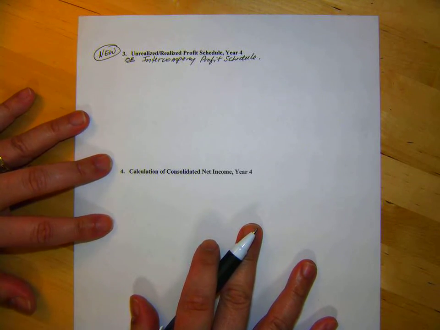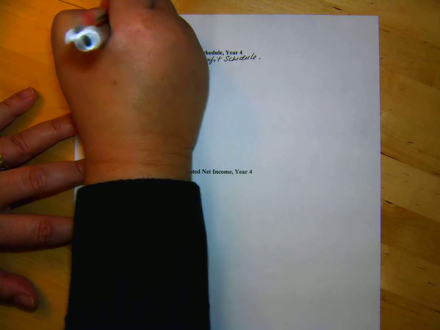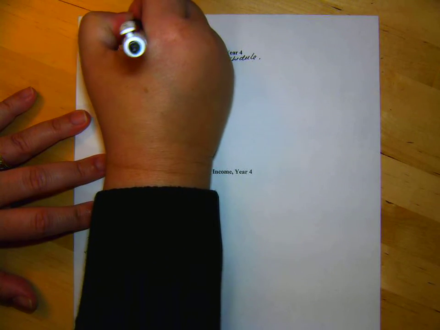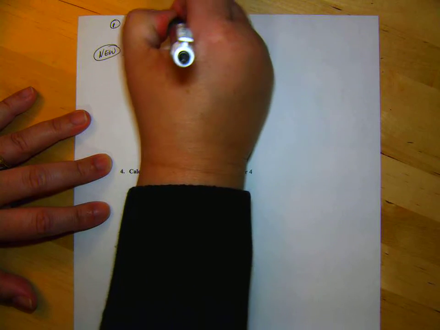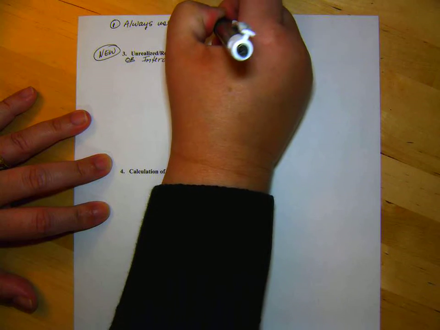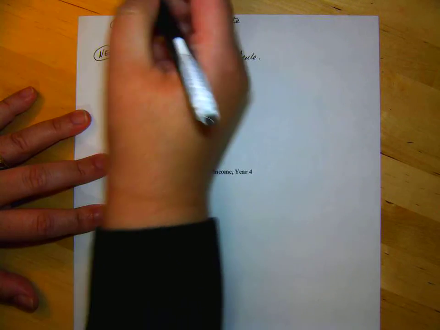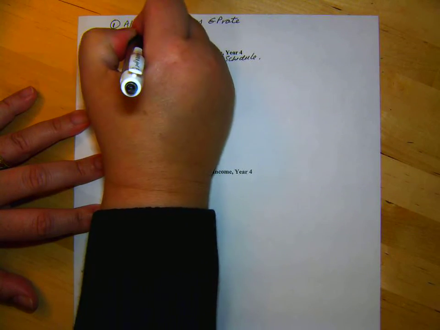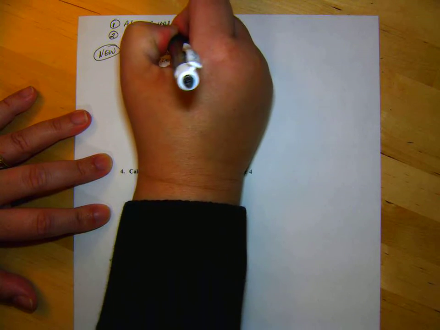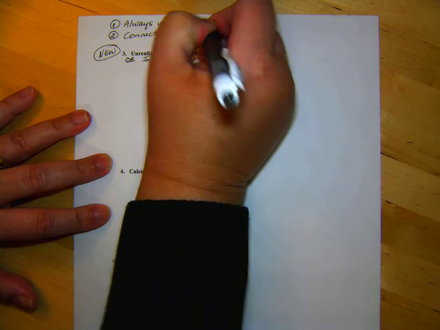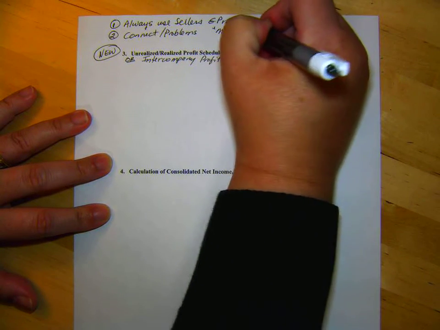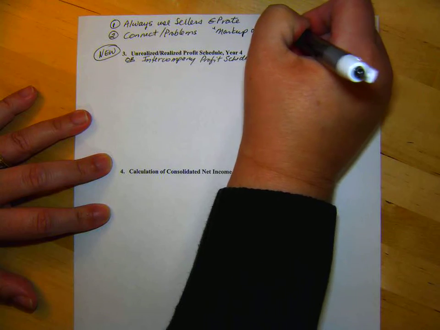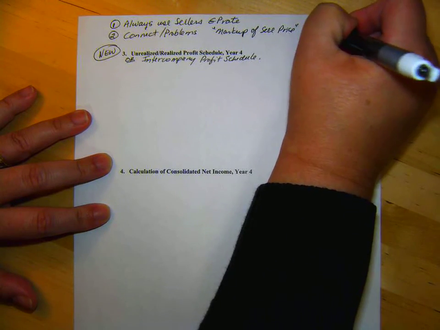Now, I want to write 2 little reminders to you. So 1, always use seller's gross profit rate, and 2, on Connect and on the problems, markup of selling price equals gross profit percent.